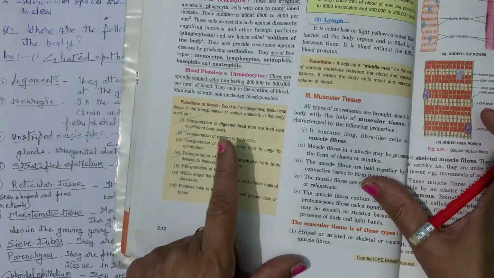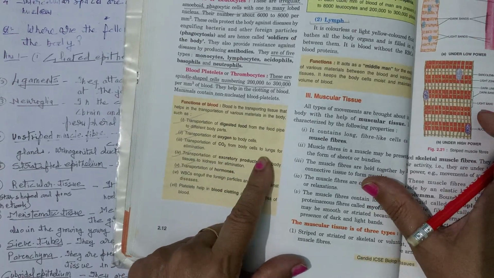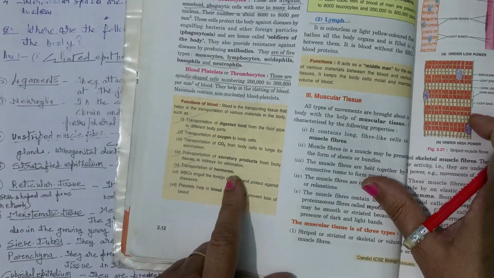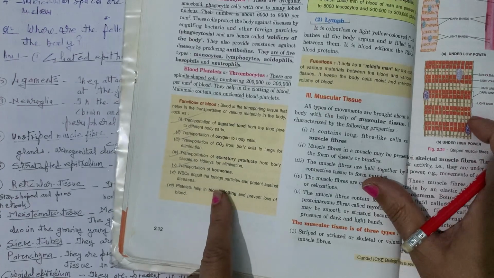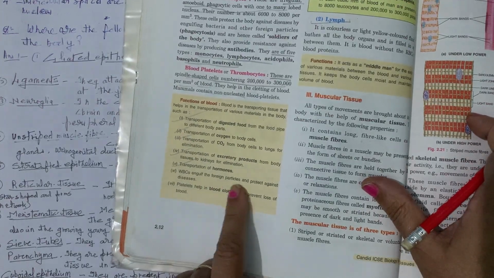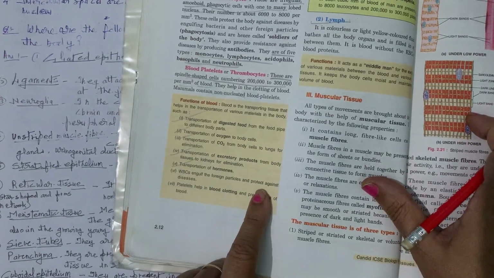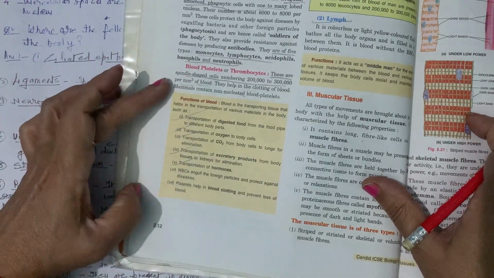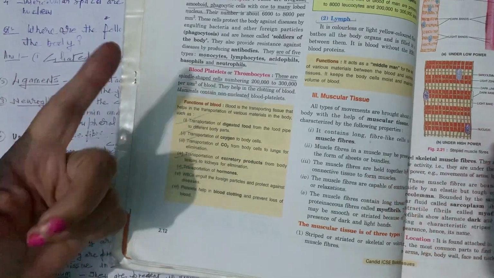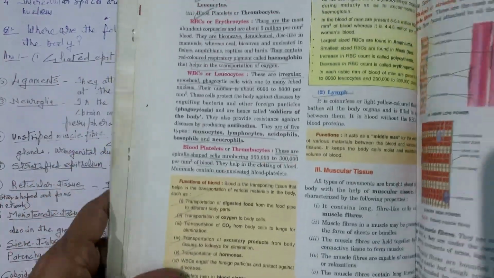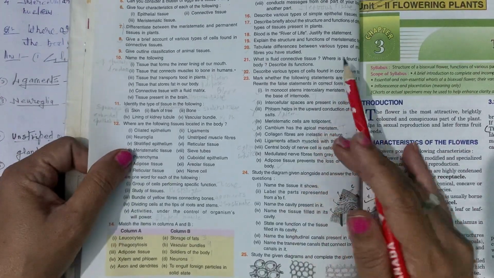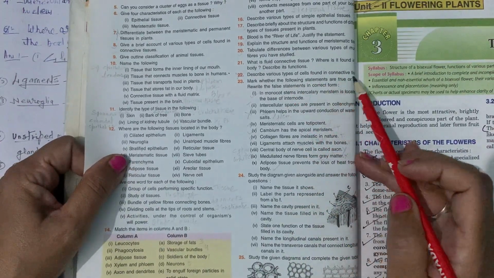Transportation of digested food, oxygen, carbon dioxide, excretory products and hormones, WBCs protect against diseases, and platelets help in blood clotting. These are the important functions of the blood. Blood is present in the blood vessels, and it is a fluid connective tissue. Fluid connective tissue consists of blood and lymph, right? They are found in the connective tissues.